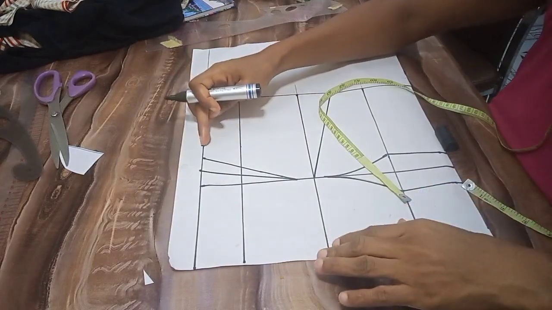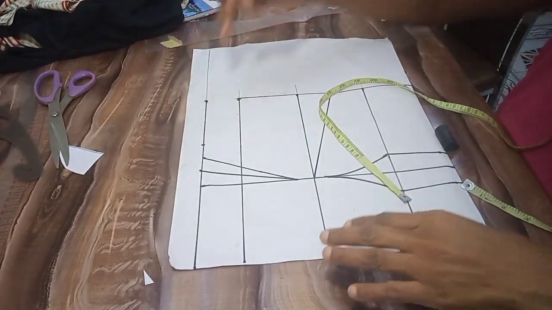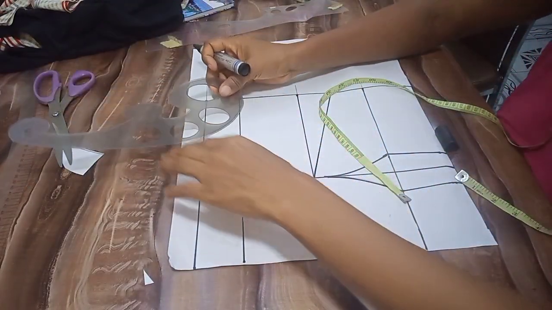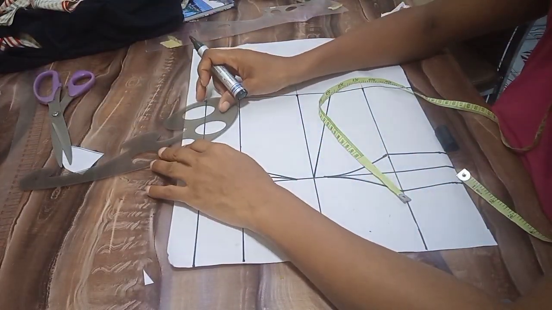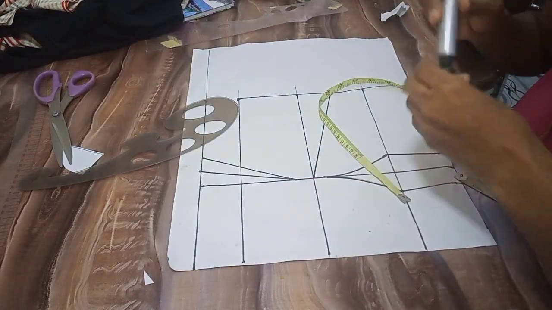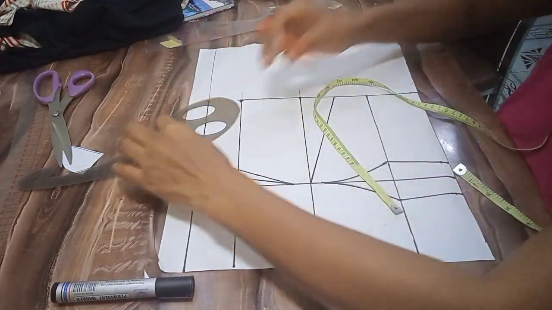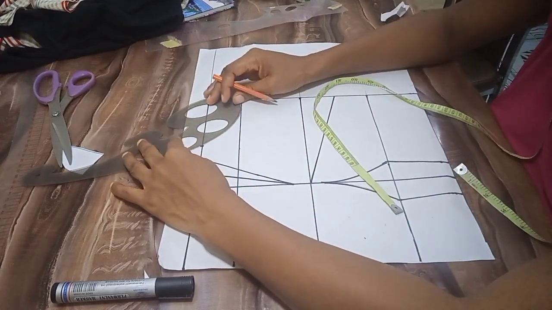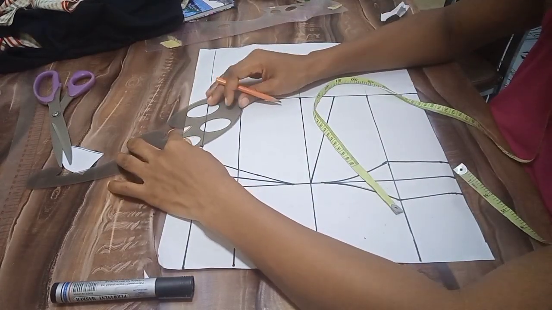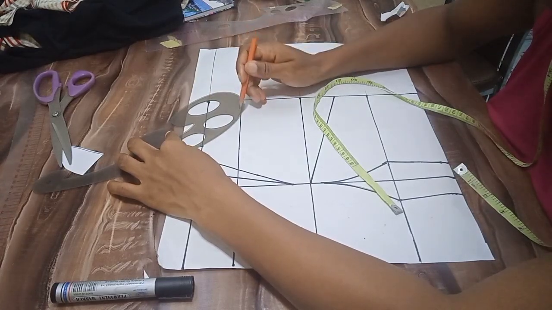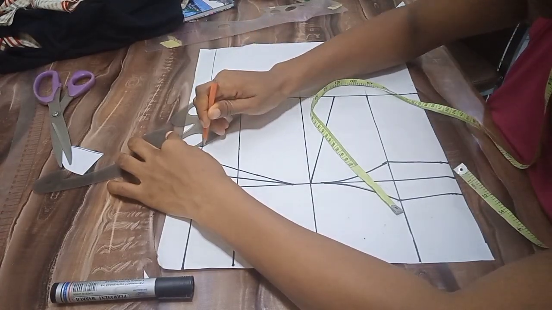So the next thing I'm going to do now is to form my armhole curve. The armhole curve I'm going to draw is not going to be deep. Remember, we are making an off shoulder. It's not supposed to be deep, so that you'll be able to move your arm. So this is it.